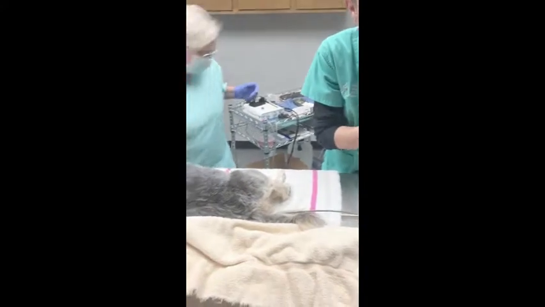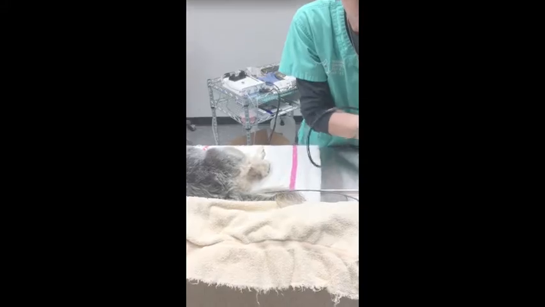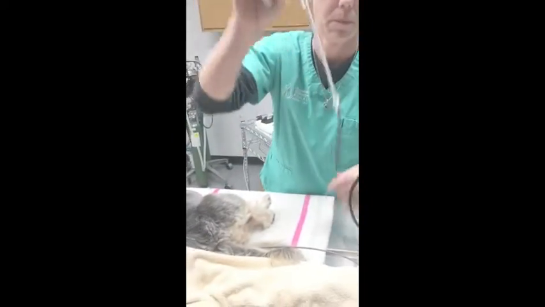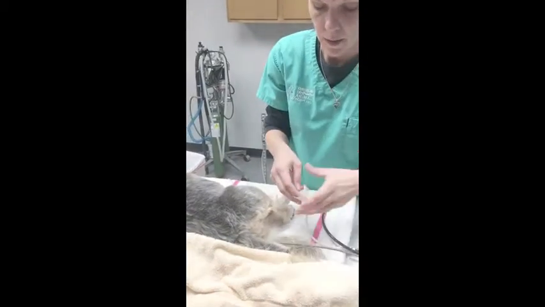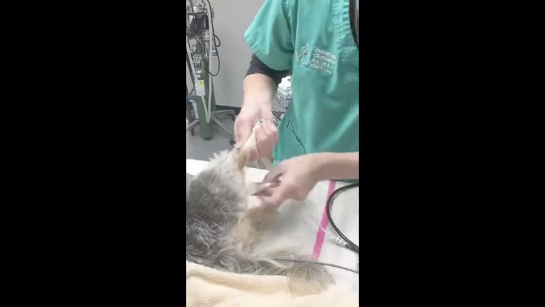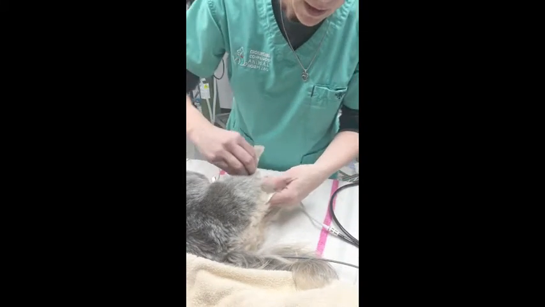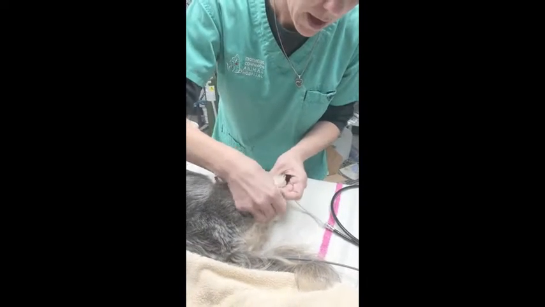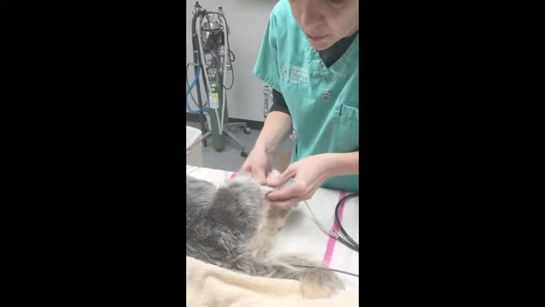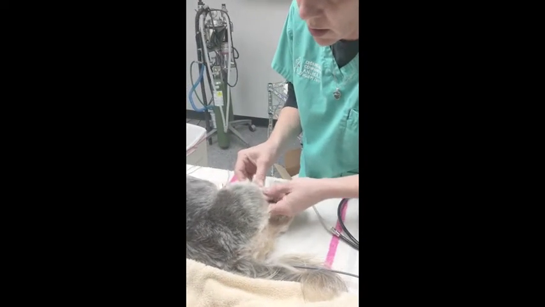Blood pressure monitor. I'm applying this to her leg. It tells me which way it goes on. Now this is a monitor that'll continue going the whole time. It'll just continue taking her blood pressure while she's under anesthesia.